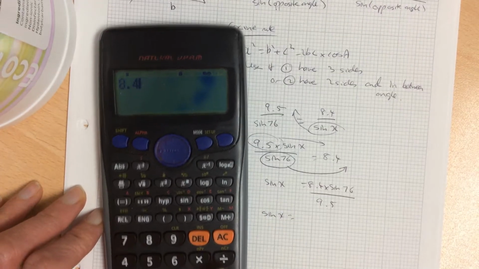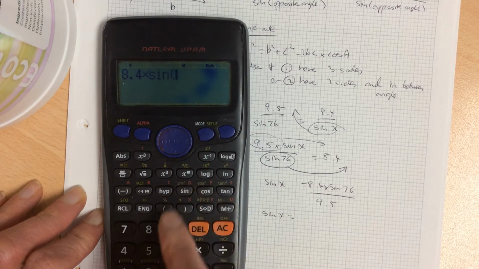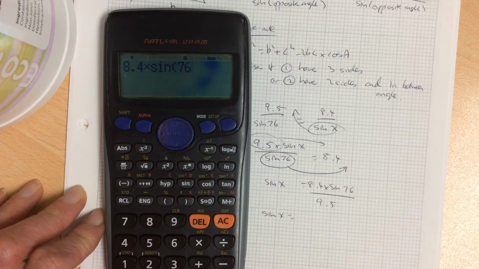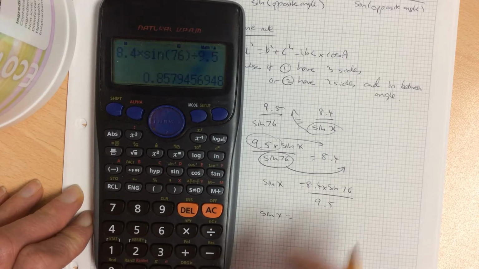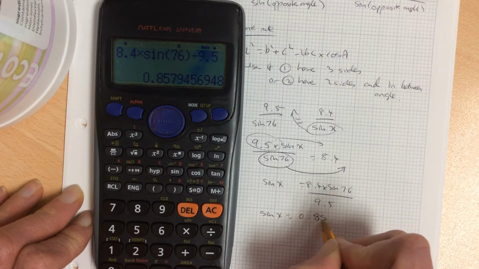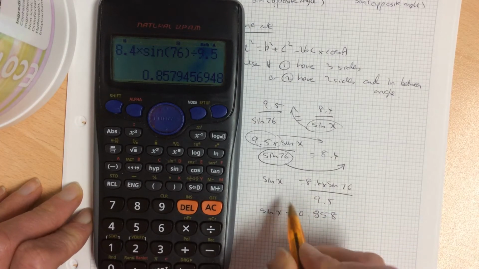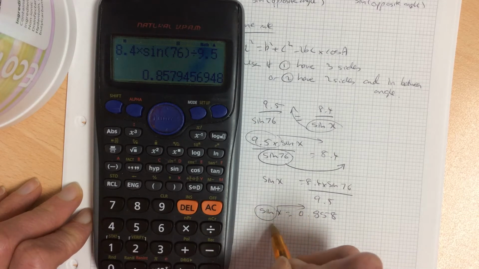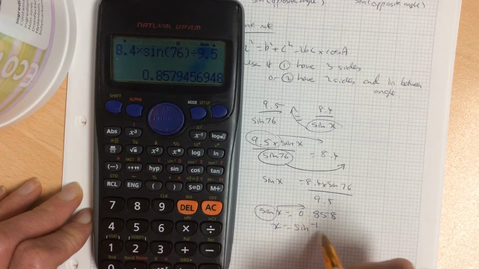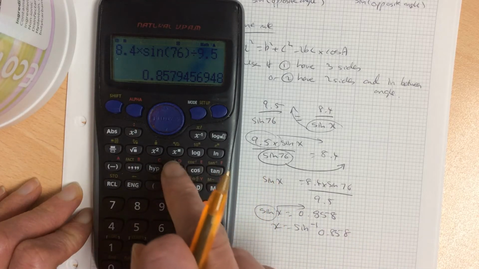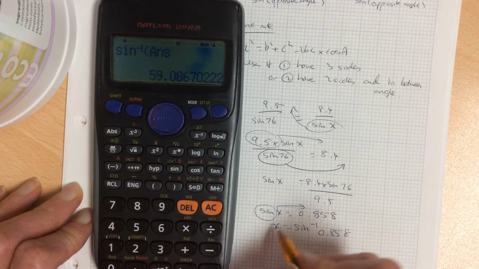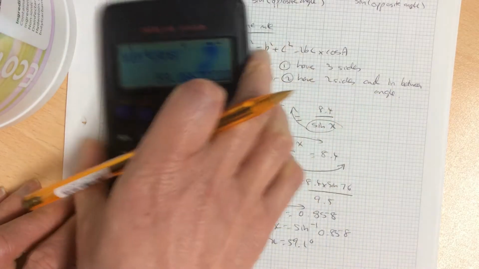So on your calculators, 8.4 times sine 76, close your bracket, divided by 9.5, gives me 0.858. Now I want the x on its own, so if I move sine over, it becomes inverse sine. So you're just moving the word over, so you go shift, sine, answer. And you should get x to be 59.1 degrees.